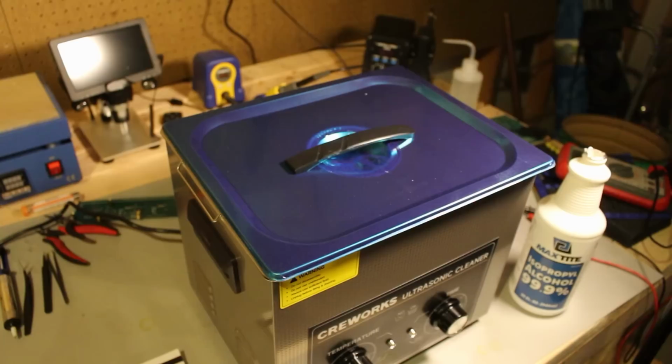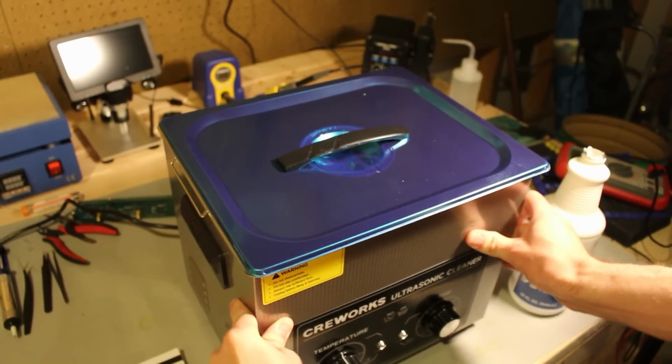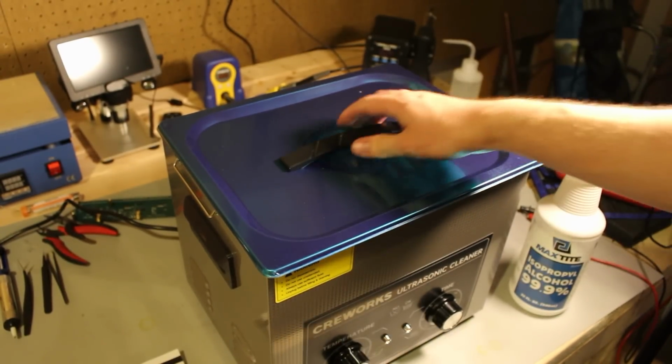To clean off the board, I recommend using some sort of alcohol. I used 99% isopropyl alcohol.